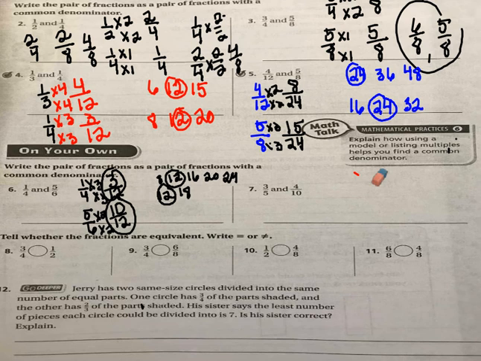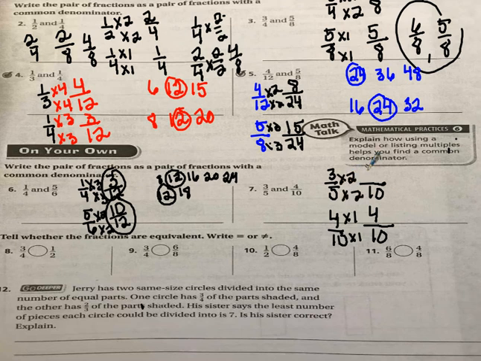Okay, over here, 3 over 5 and 4 over 10. Okay, trying to find a common denominator. And this one's a little bit easier because I know 5 can go into 10. 5 times 2 is 10. So 10 times 1 is 10. So 4 times 1 is 4. Okay, 5 times 2 is 10. So 3 times 2 is 6. So my new fractions would be 6 over 10 and 4 over 10.